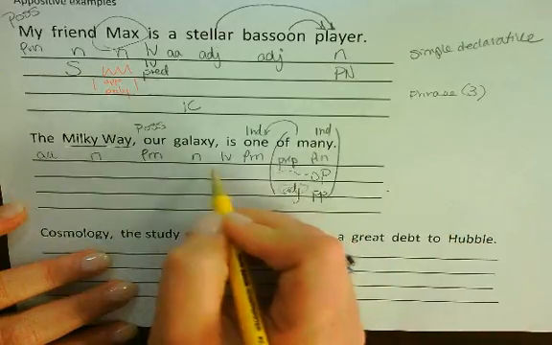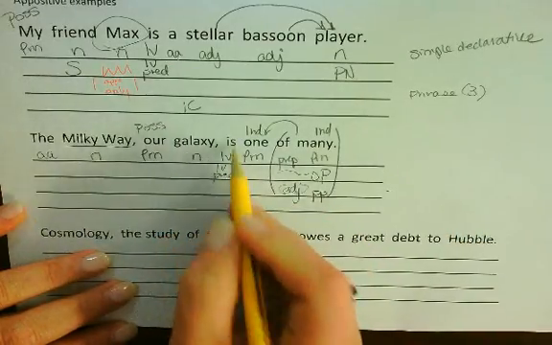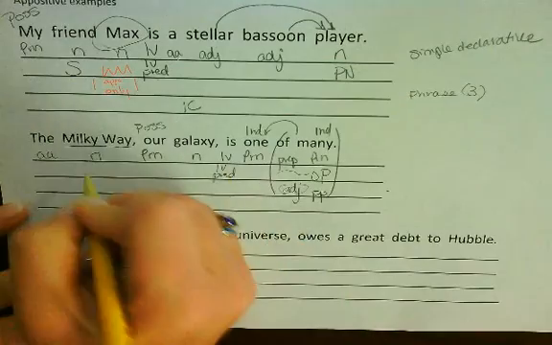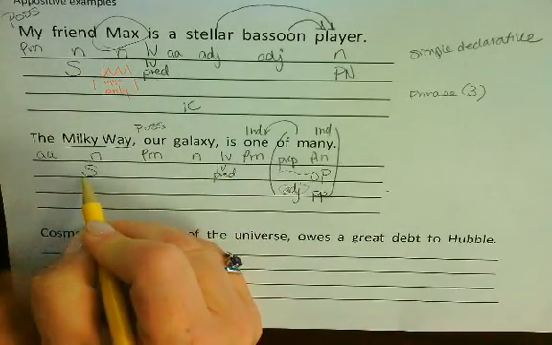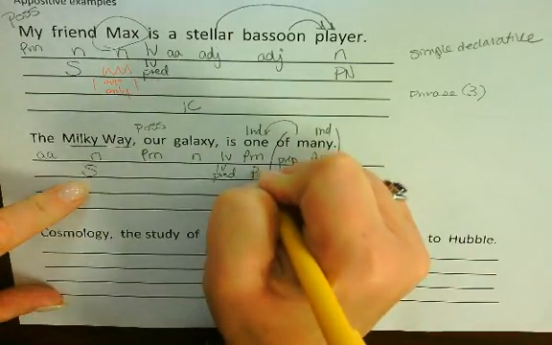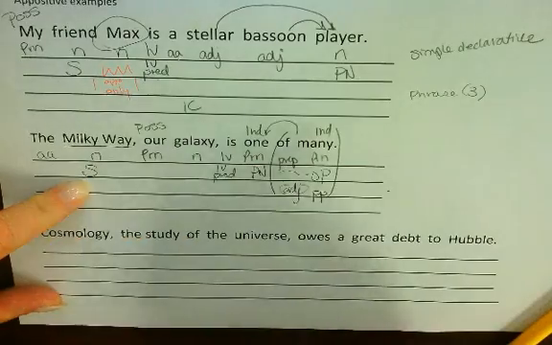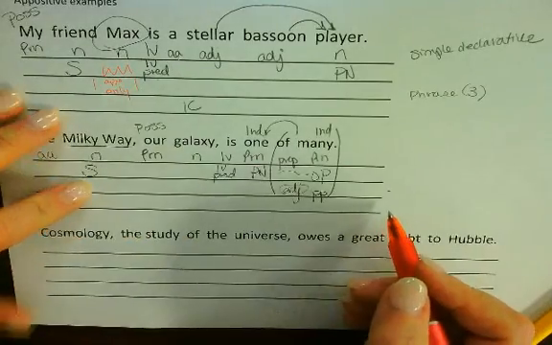Okay, so go find your predicate. Is is your linking verb predicate. So is, who or what is? The Milky Way. Milky Way is your subject. Milky Way is, one is a predicate nominative. That makes sense? Okay, so I'm changing colors here just so you can see what's going on.